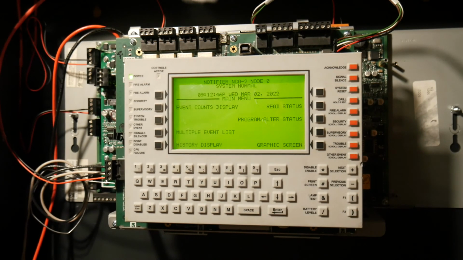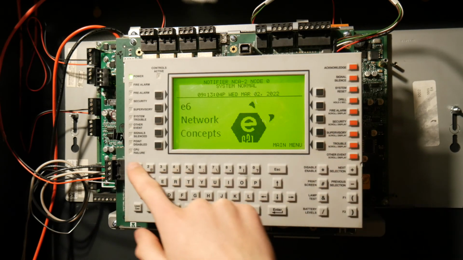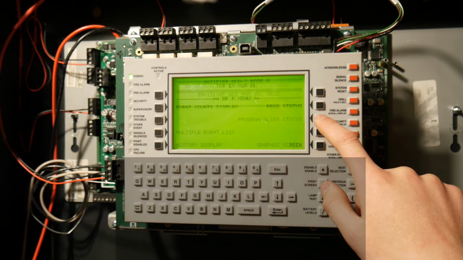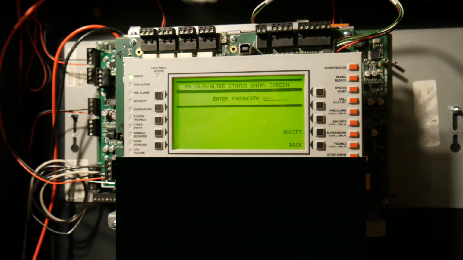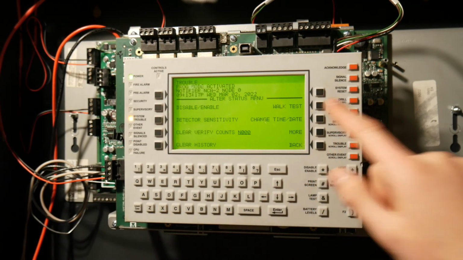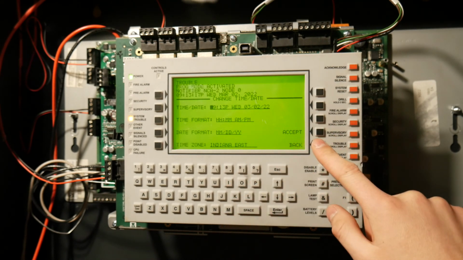Our graphics screen. My wonderful graphics screen. And let's see if the display time is correct. And it is correct, surprisingly. I think I have the region set, that's why. If you want to change the region, for example, if you're in a different country: main menu, program, alter status, enter your password, accept, go into alter status menu, time, and you could change all of that, and you could change your time zone. So we'll go back.